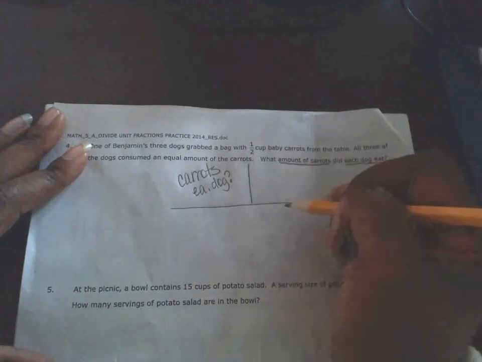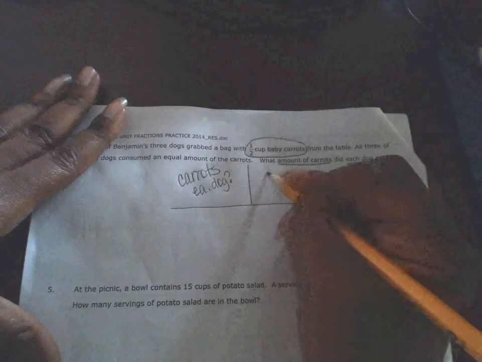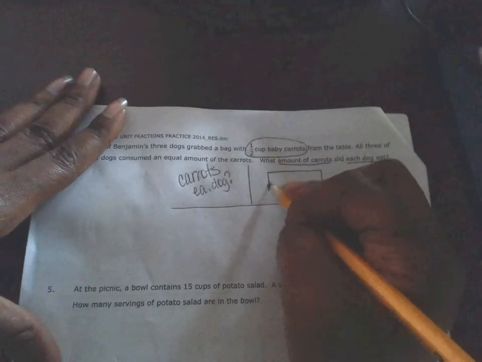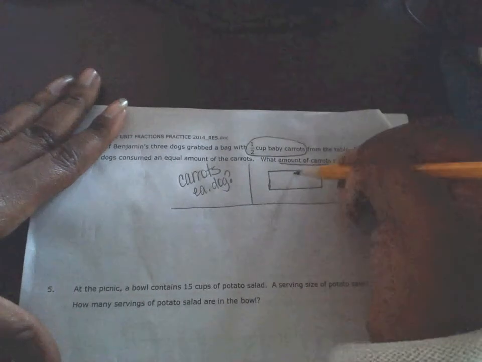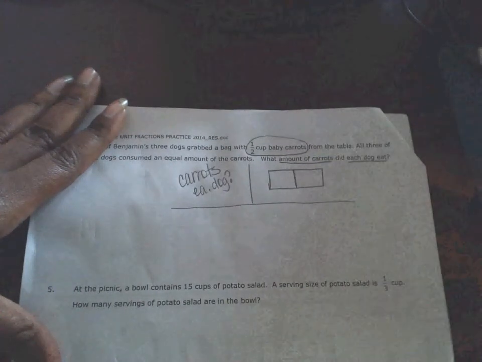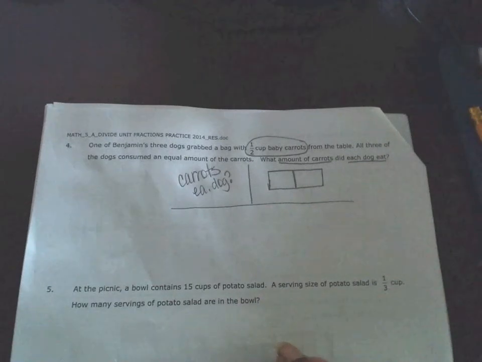All right, so what do we have in carrots? 1/2 cup baby carrots. So I circled what we have, and then I'm going to create a picture that looks like 1/2 baby carrots. Now you won't have a colored pencil, I do, but I want you to go ahead and shade 1/2.